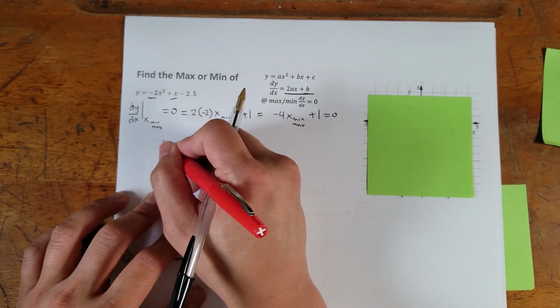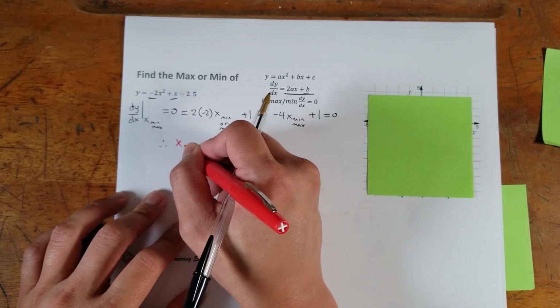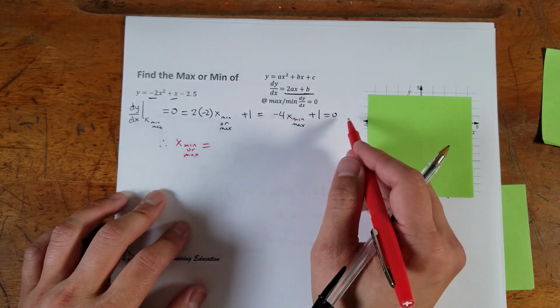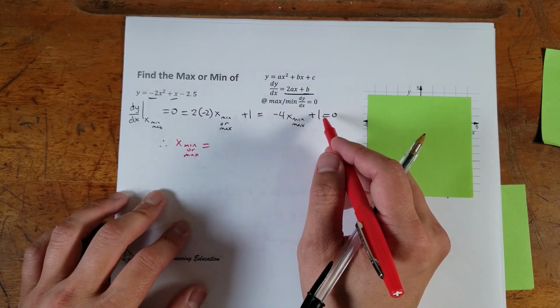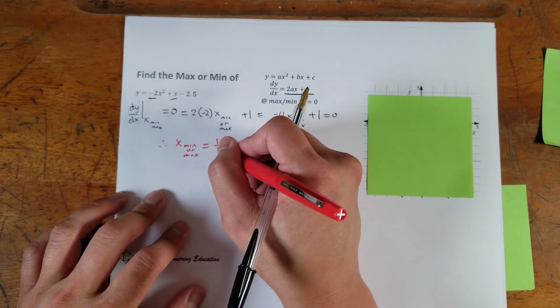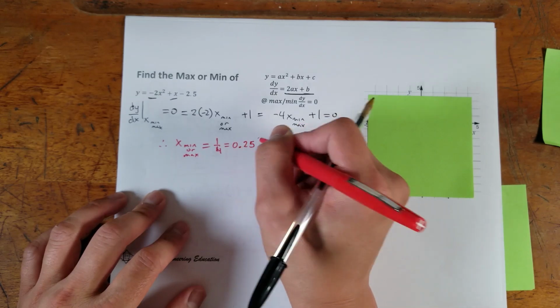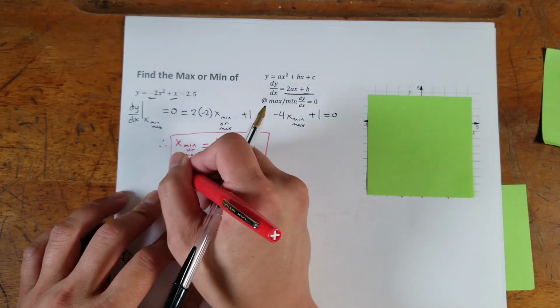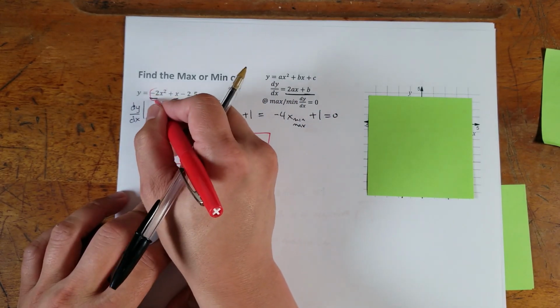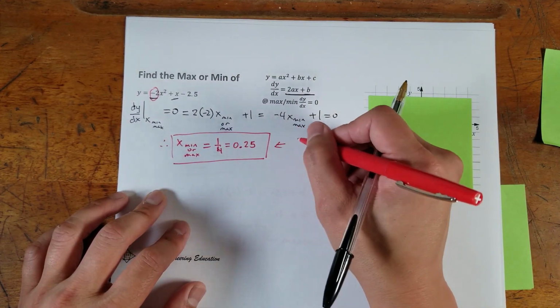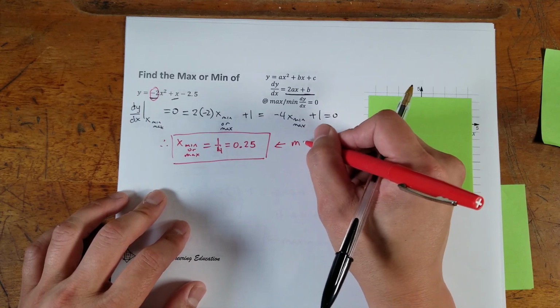So this means x min or max is equal to... this goes over, so it's going to be a positive value. 1 over 4, or 0.25, a quarter. Okay. This is a negative a value, so this will be a max, just like the previous problem.